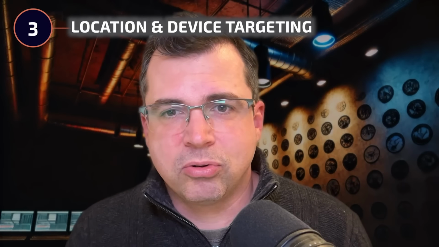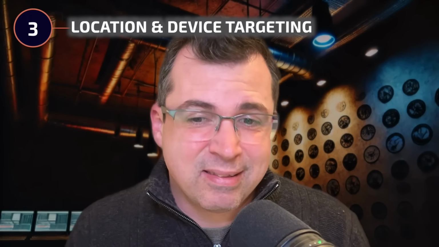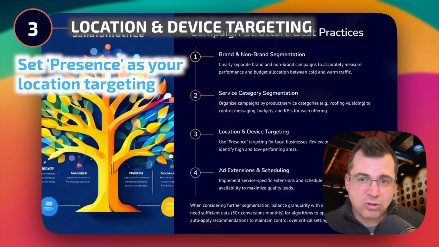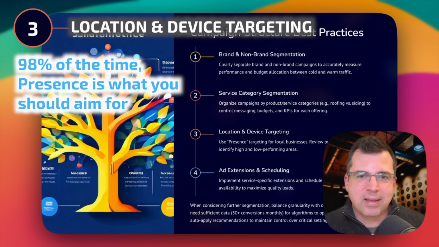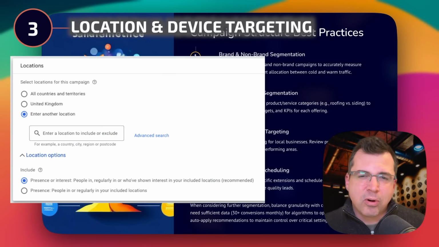Location is really crucial for local service-based businesses. For example, for SaaS, it's less relevant. For every campaign you have, you need to set presence as your location targeting. There can be some exemptions, but 98% of the time, presence is what you should aim for. You need to review your location targeting. The smallest area that you can target is a zip code.